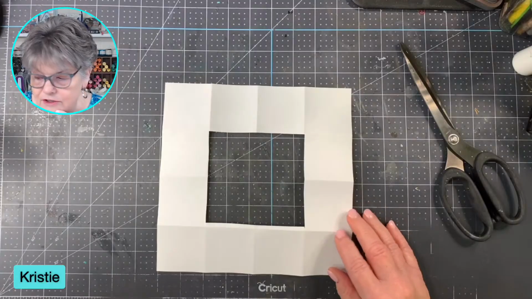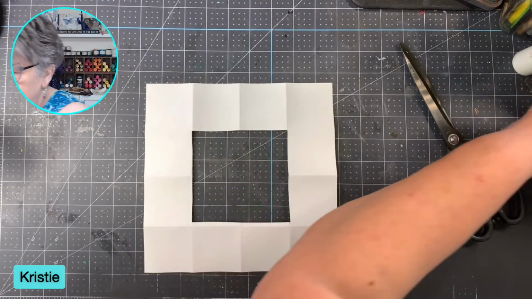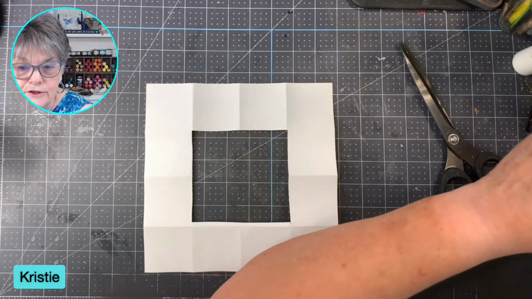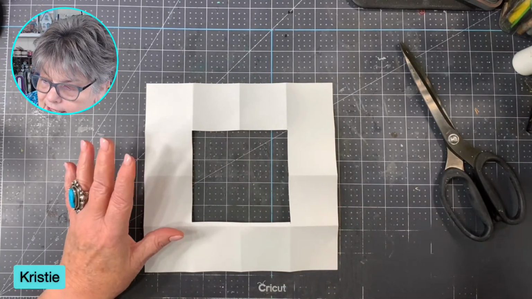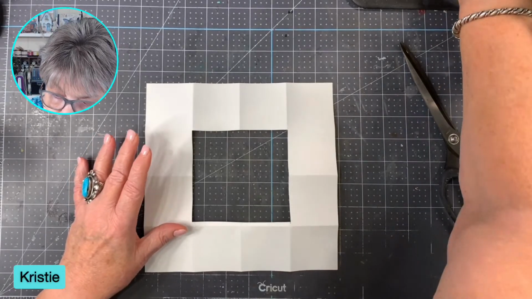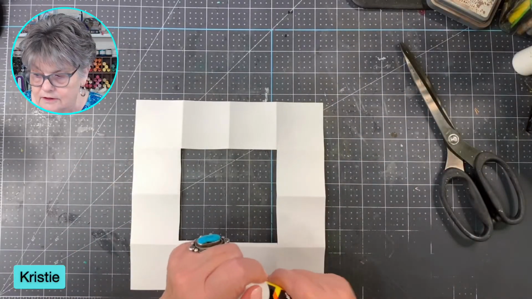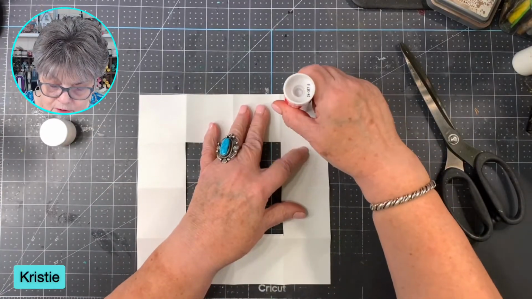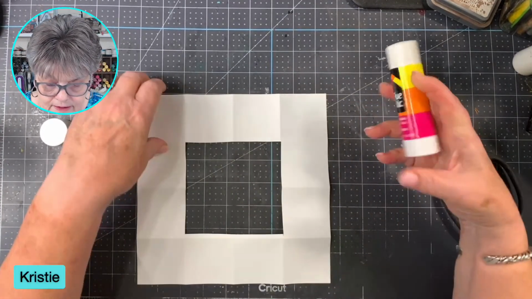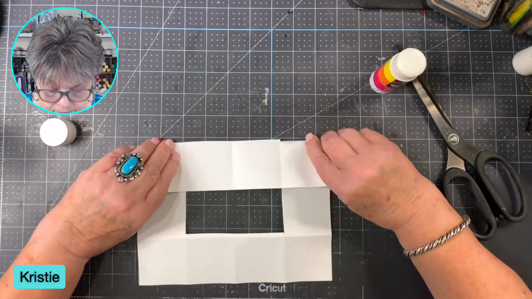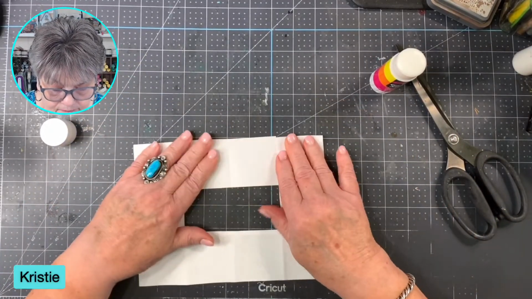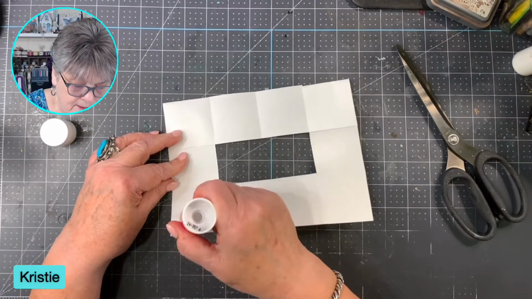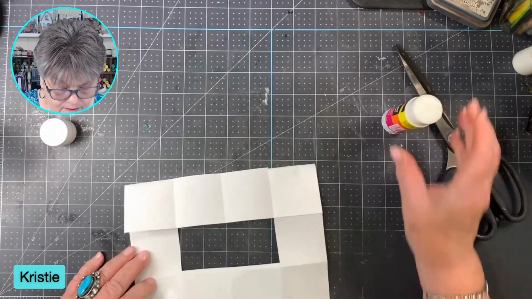And then what you're going to do is add some adhesive. Now I'm going to have to use my cheat sheet here, my directions. I'm just going to use a little bit of glue stick. Okay, so now we put some glue in this corner here, and then we fold this down onto this next row. And then we put glue in this corner, and we fold it up to the next row like this.